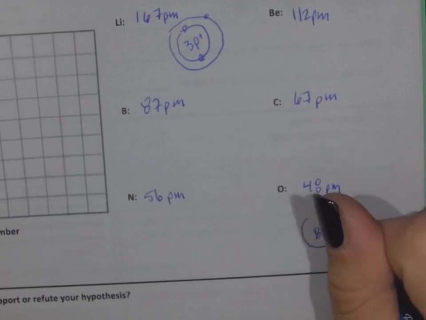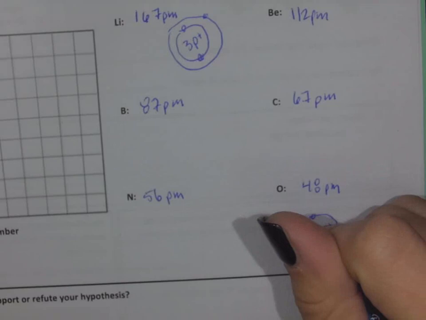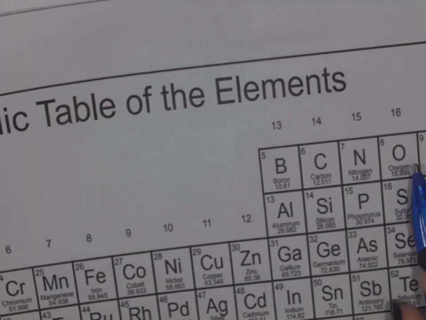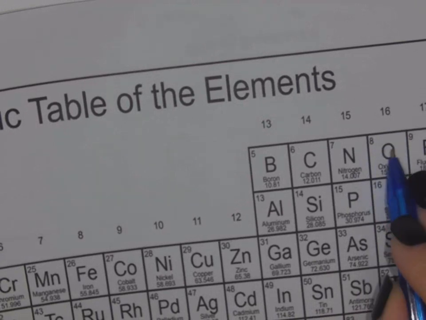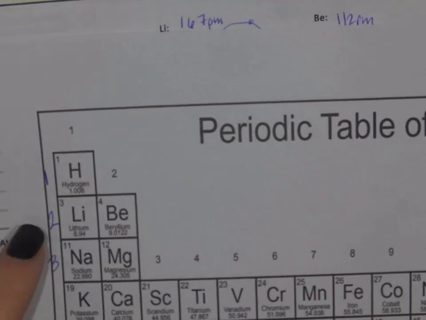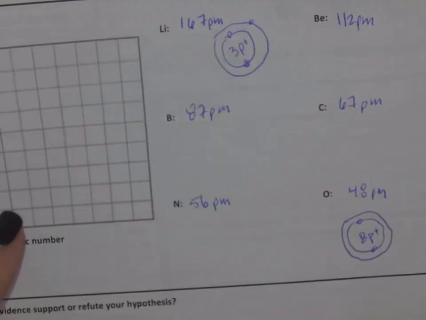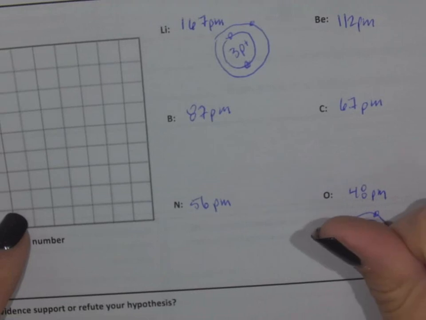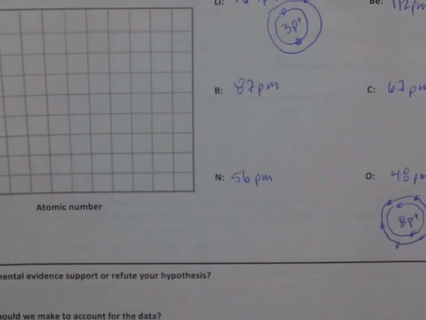The first level has 2 electrons, and then let's think about this second level. So oxygen has 6 valence electrons because it's in group 16, and those 6 valence electrons are in the second shell. So 1, 2, 3, 4, 5, 6. Okay.